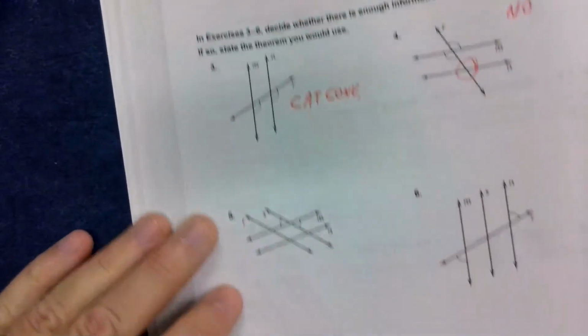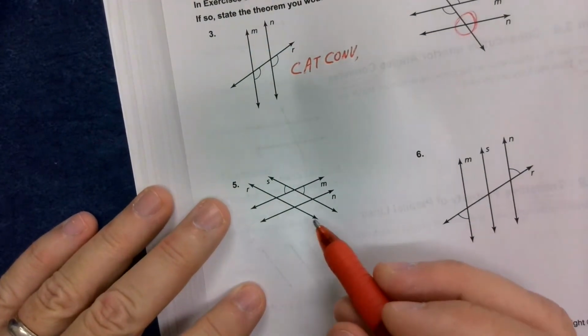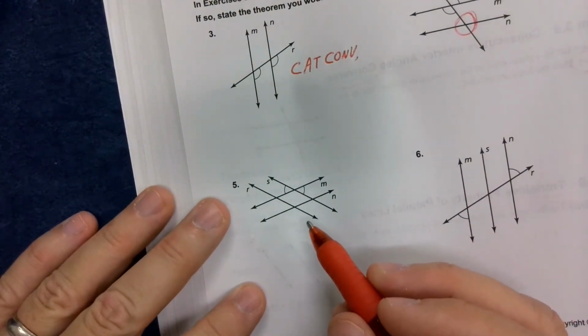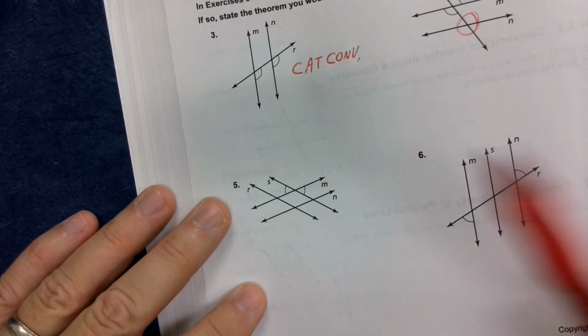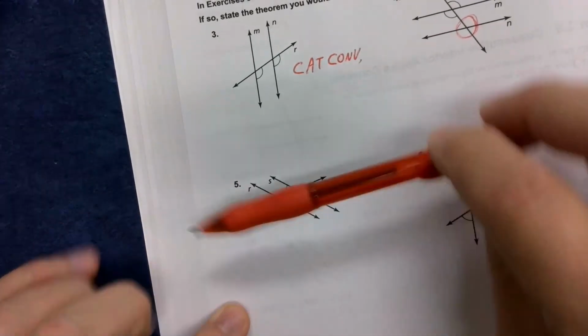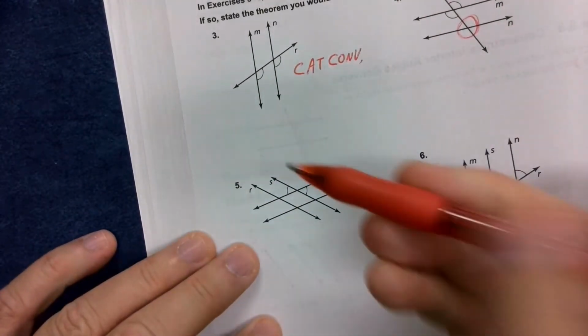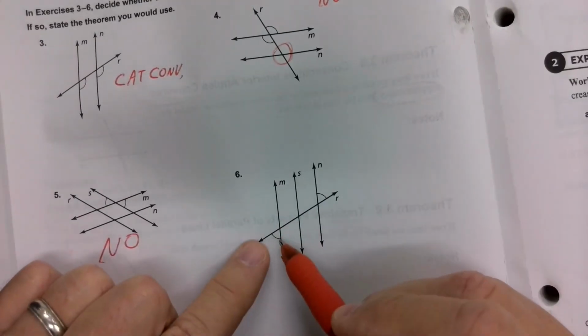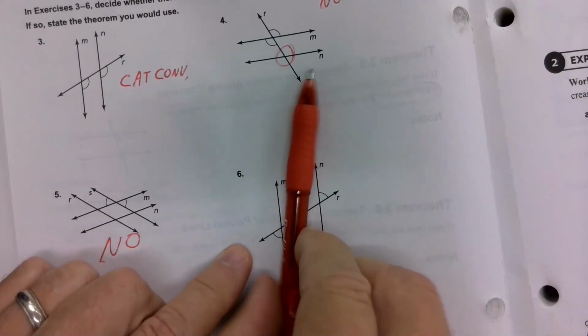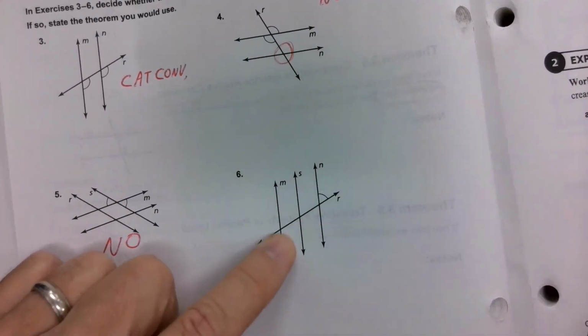Okay? So this one down here, can I prove anything about the lines that are parallel? And you can see one more time, R can be twisted and N can be twisted, so this is a no on that one. And this one right here, S, I can twist that in the middle so that doesn't stay fixated by anything.